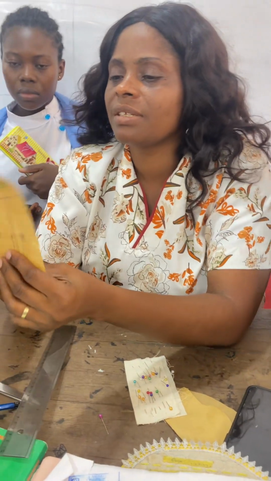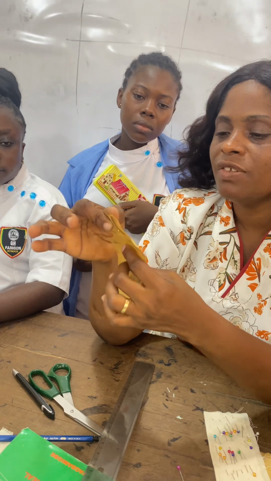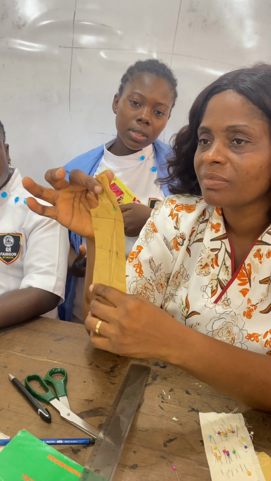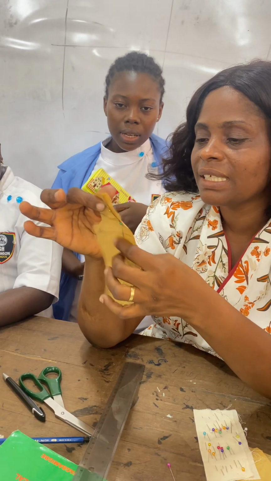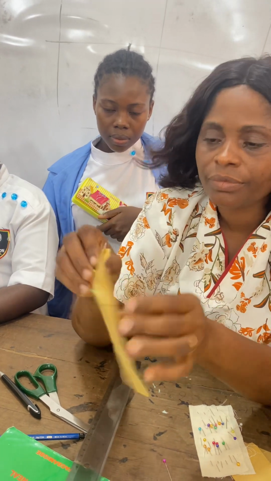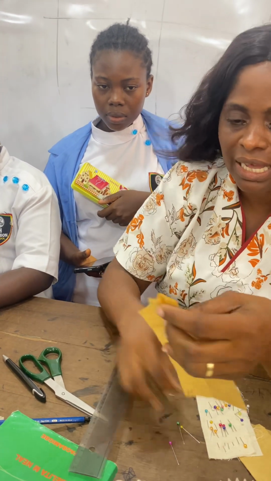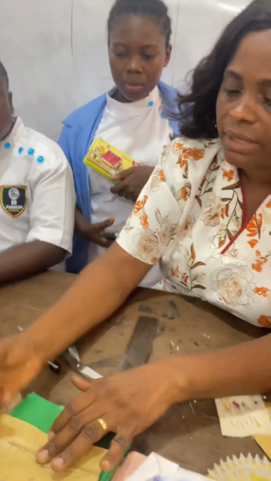So now look at it. Can you see any room there? Can you see any space there? So let's create another one. The underarm one.